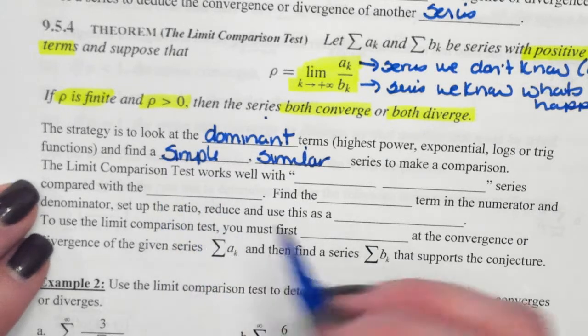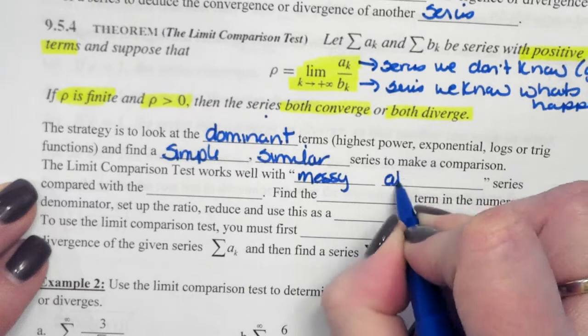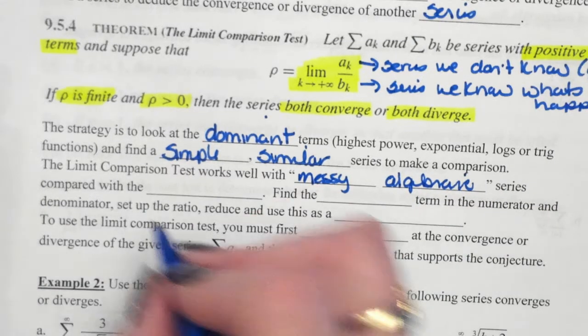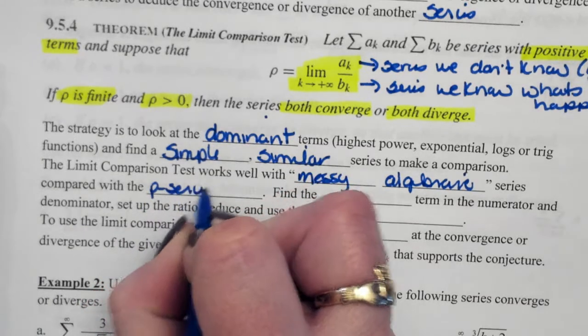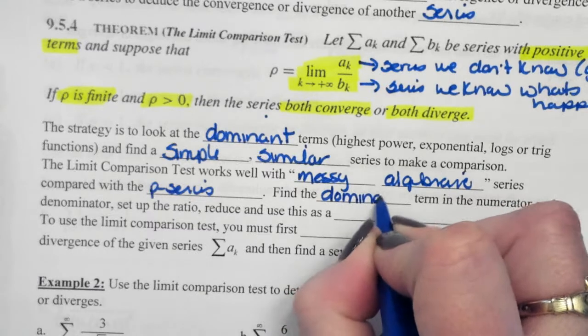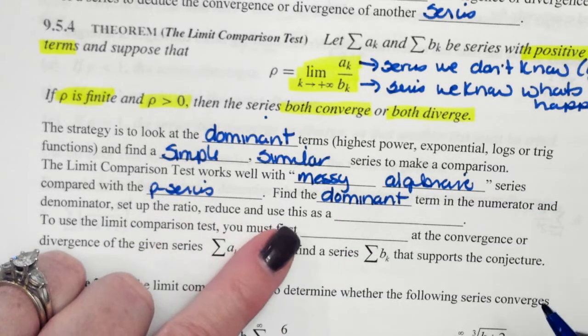The limit comparison test works well with messy algebraic series compared with a p-series. Find the dominant term in the numerator and denominator, set up the ratio and reduce, and use this as a guess.